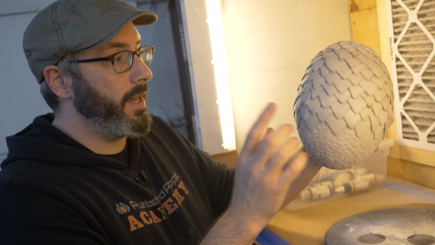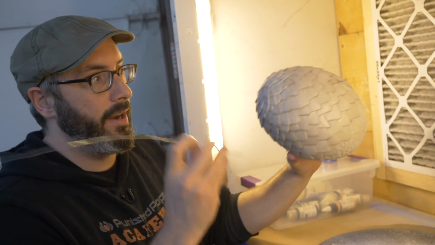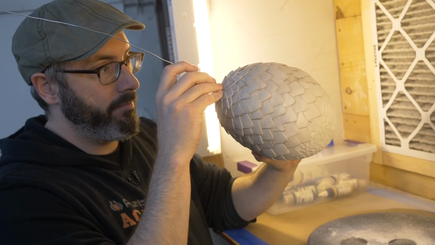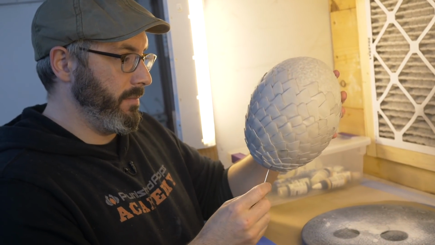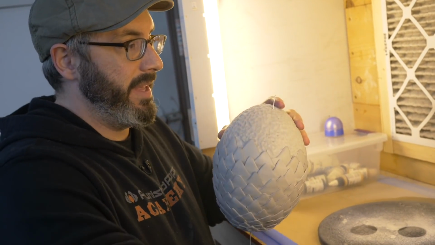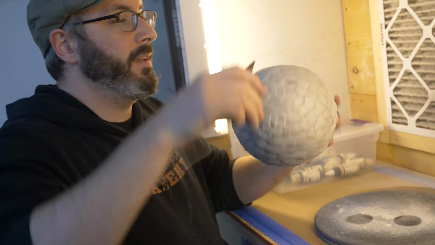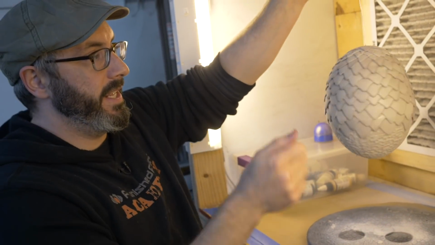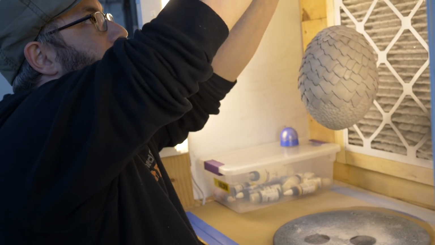It's time to seal this fella, and to hold it, I'm gonna hang it, and I've got a piece of wire here. I'm gonna just poke a hole in the top, and then hopefully poke a hole somewhere near the bottom. Kind of near the bottom. I can just bend that over like that so it won't come out. And now I can hang it, which means I can hit it with a torch, I can spray it if I have to, or I can brush things on it if I have to.